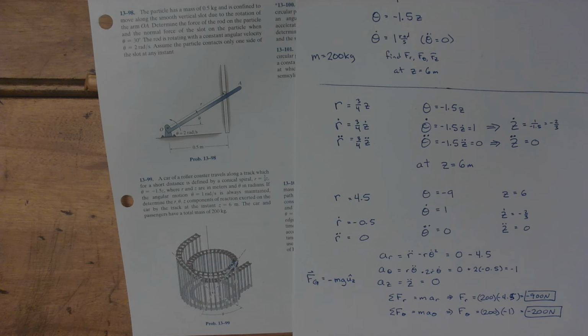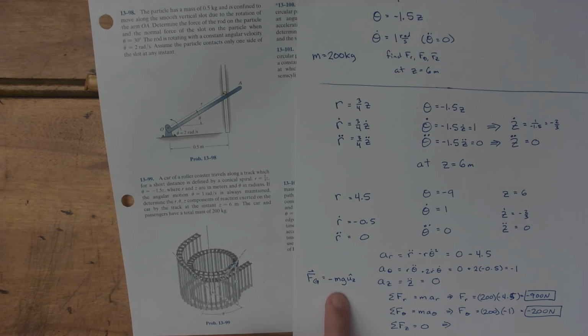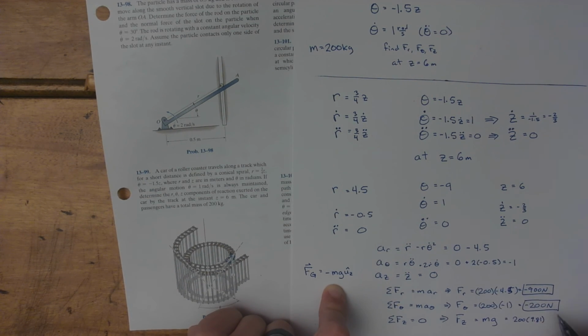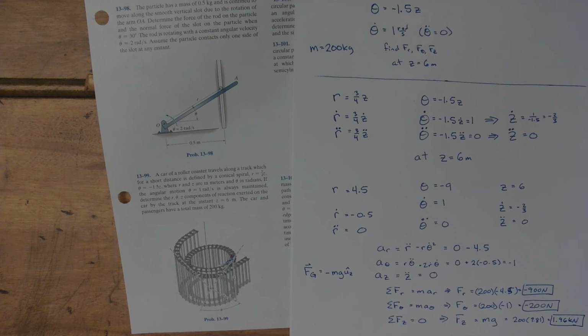And then the acceleration in the z direction is equal to 0, but I have a component of the force that the track exerts on the cart pointing in the z direction, but I have the force of gravity acting downwards. So the z component of the force is equal to m times g. So that is 200 times 9.81, and that gives me 1,960 newtons, or 1.96 kilonewtons. And that concludes problem 99.